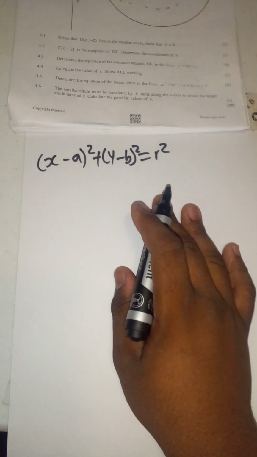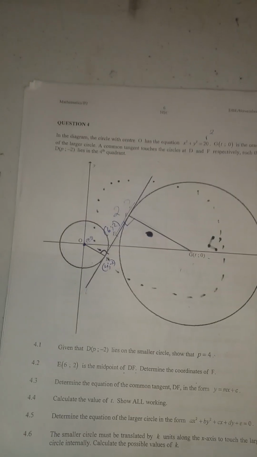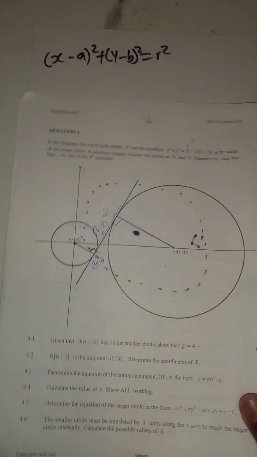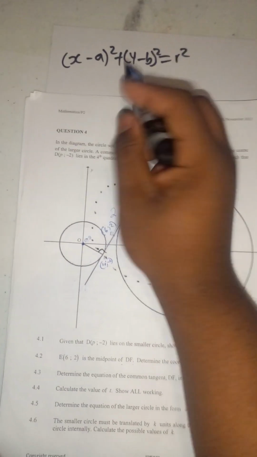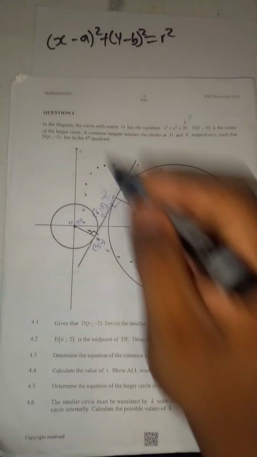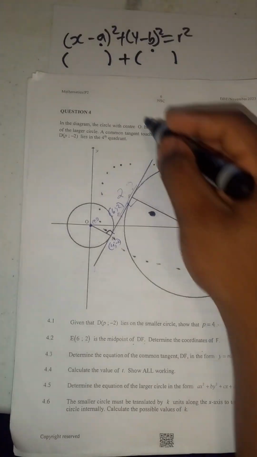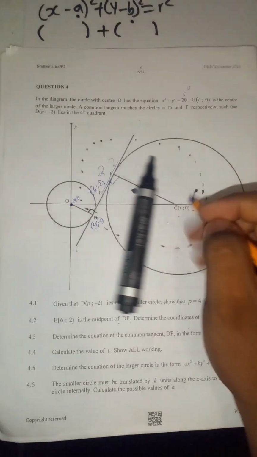Okay, so now let's go. What is the equation for a circle? It is (x minus a) squared plus (y minus b) squared equals r squared. So now you must check something on the larger circle, which is this one. On the larger circle, G is the center, and you must know that when you are substituting here, a and b are the coordinates of the center.